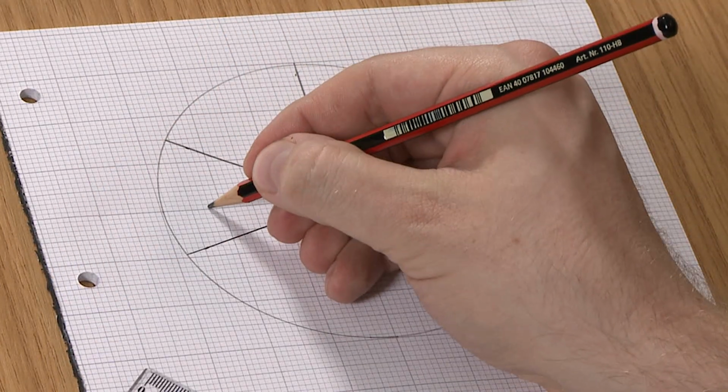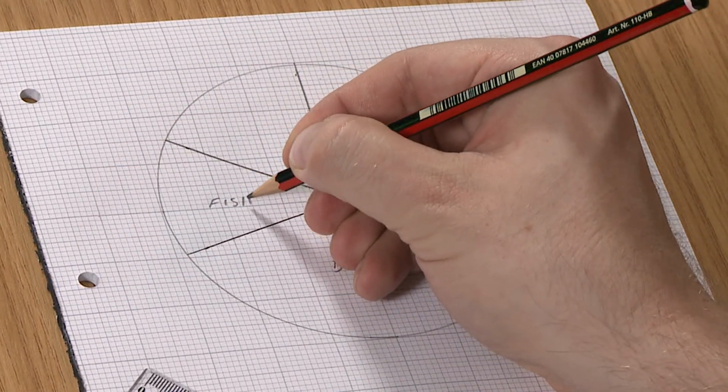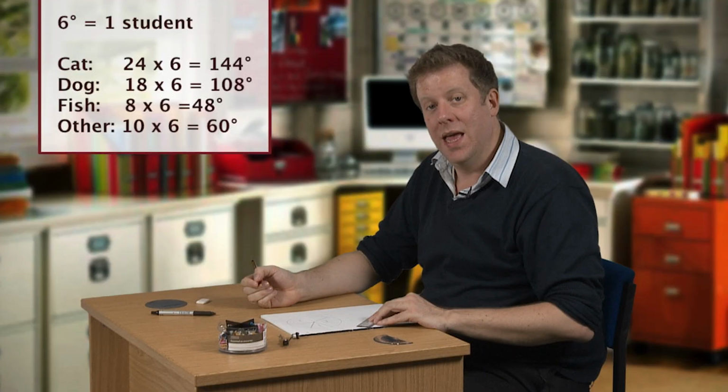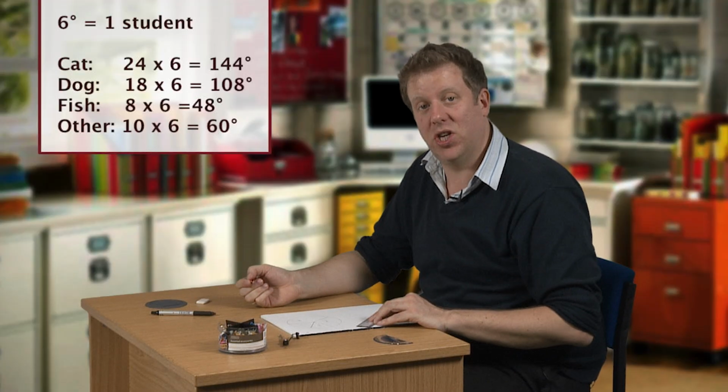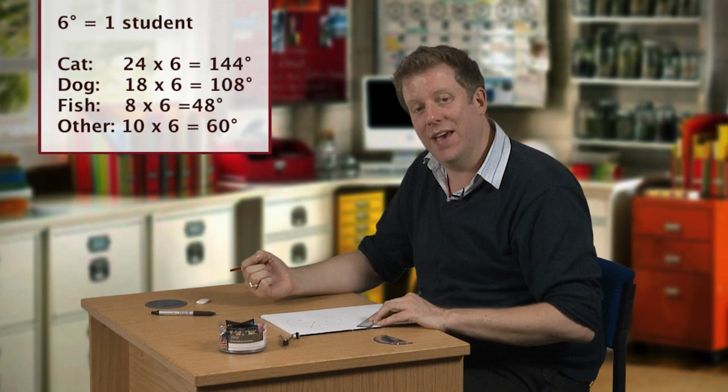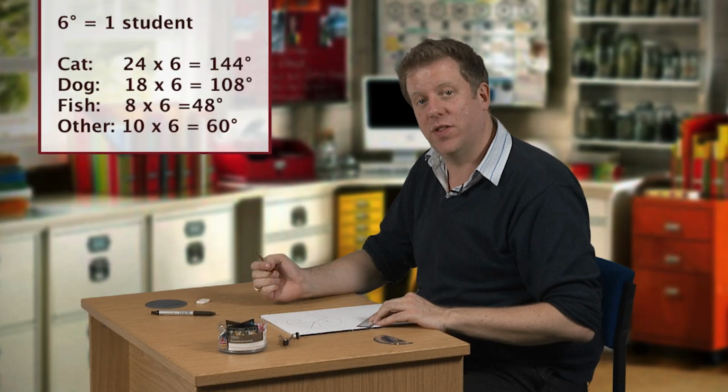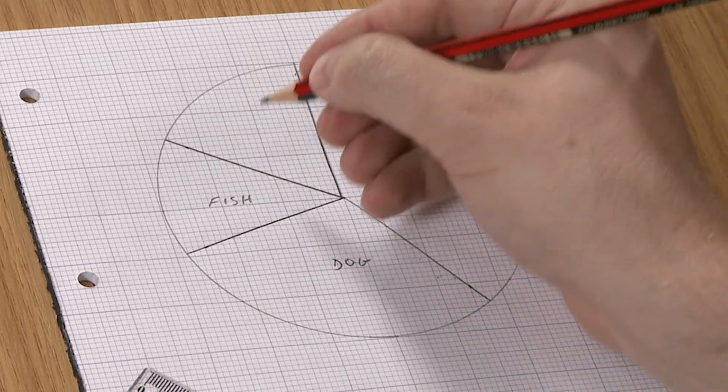And then we can label that as the people who own fish. Now the final one we don't actually have to plot because it's what's left on our pie chart, and it's for those people who had no pets at all.